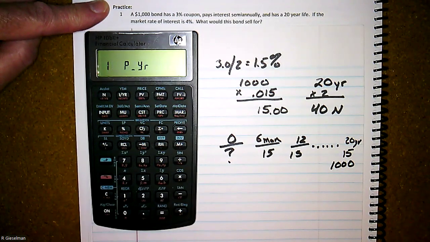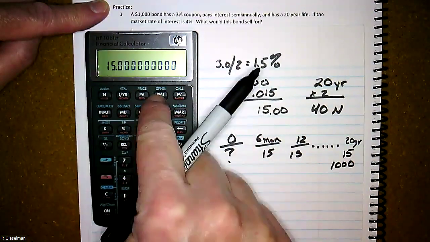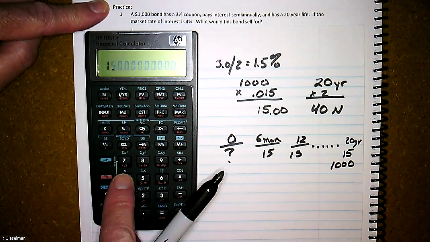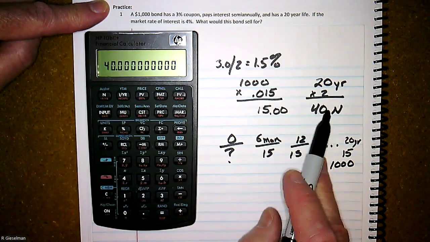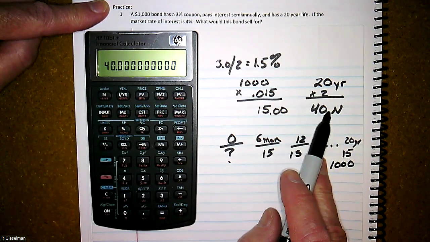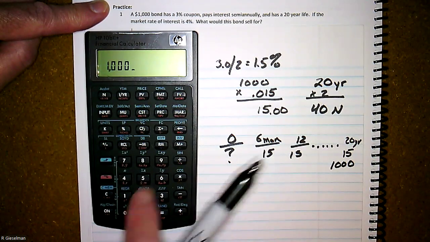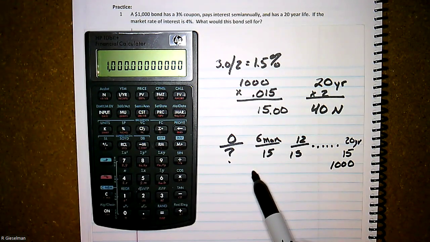So we're ready to plug this into the calculator. 15 is the payment because it's happening every period. 40 N, again, 20 years, but times 2 because you're paying every 6 months. There's going to be $1,000 future value because you get that back in the end. And we're going to discount all of this back at the current market rate of interest.